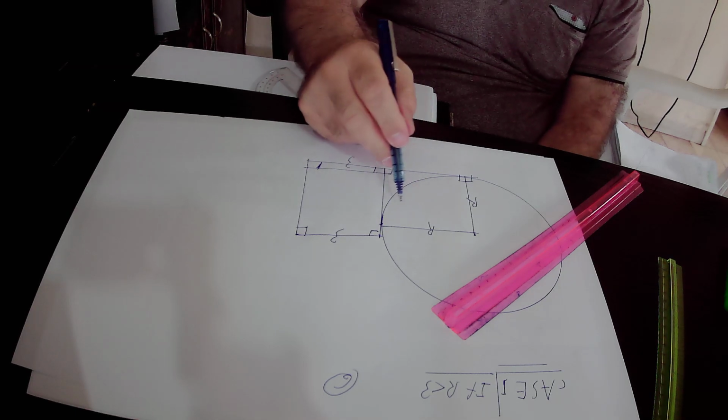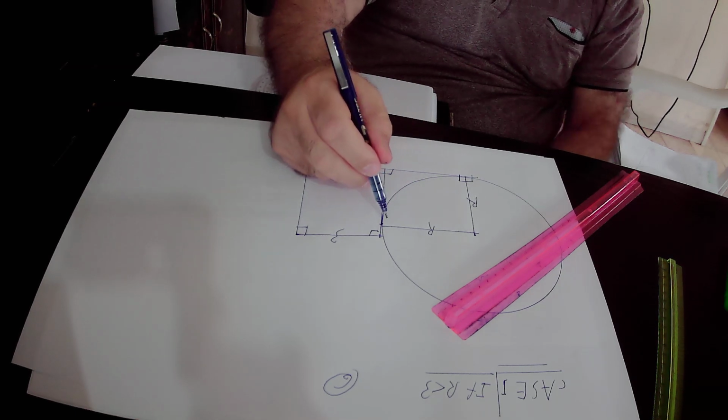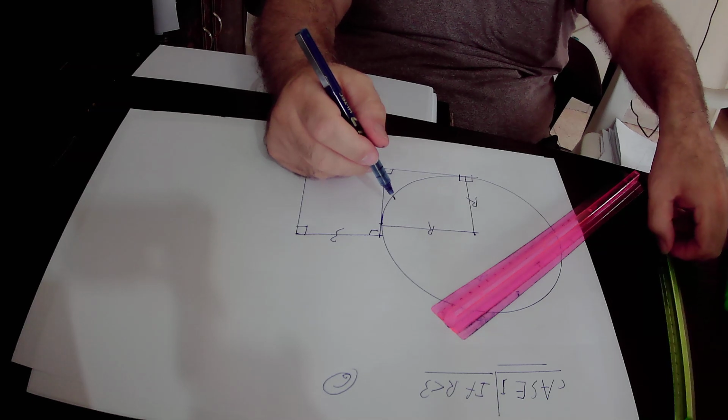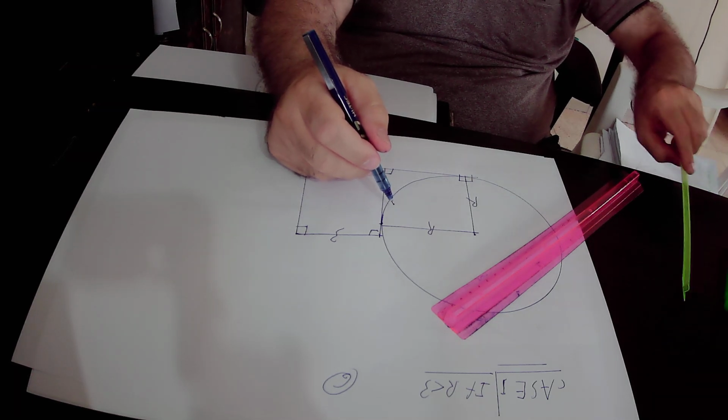We have the radius here that is 1 to the point of tangency, therefore this angle will be equal to 90 degrees.